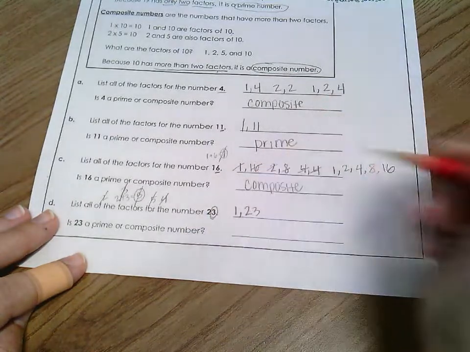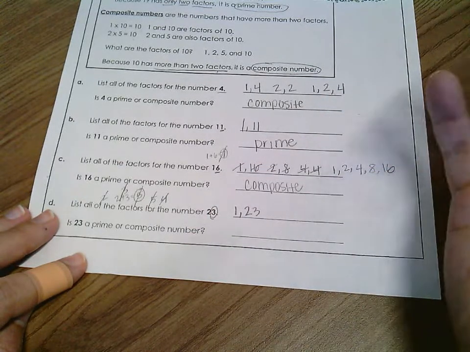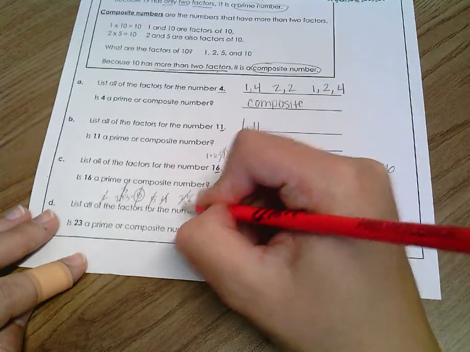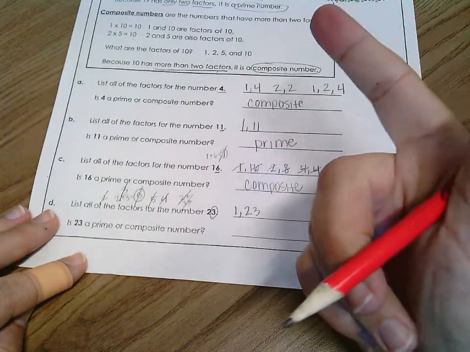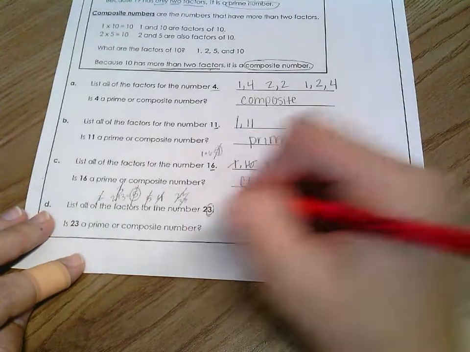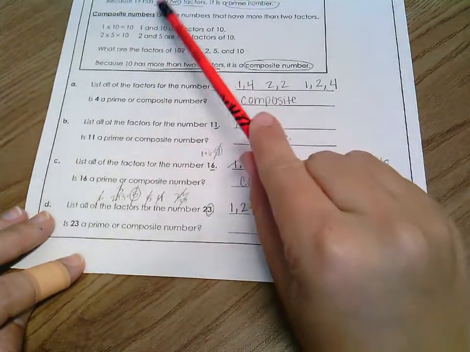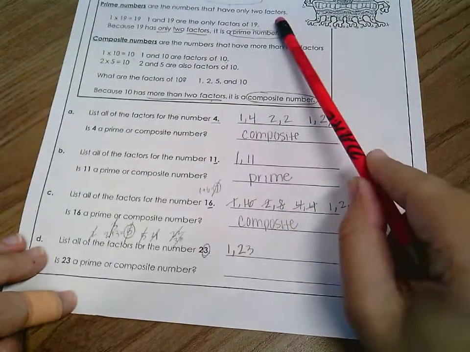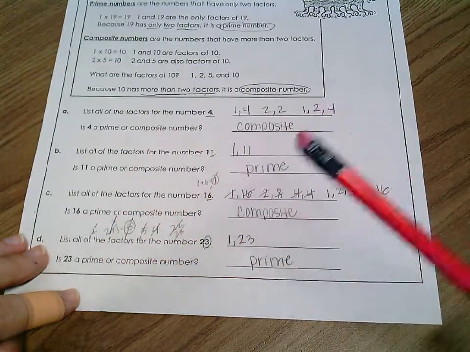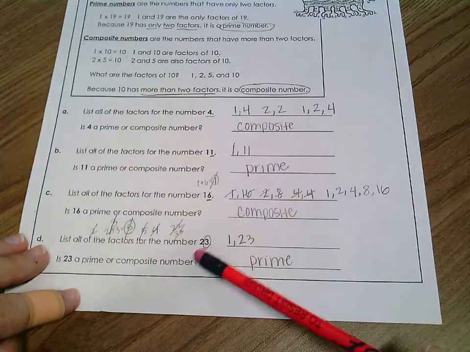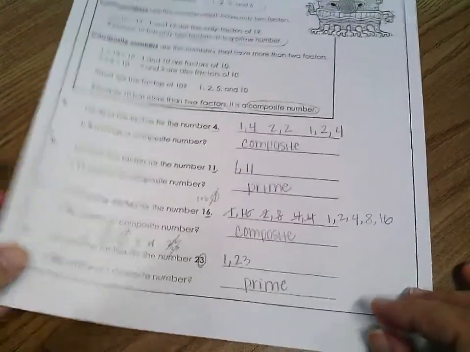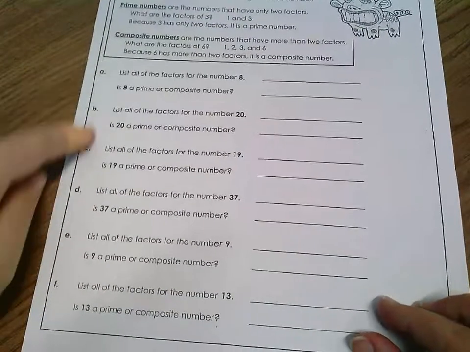And 10 doesn't work because it doesn't end in 0. Now, numbers like 11, it doesn't have the same digit, like 22 or 33, so 11 doesn't work. 12, 24, nope. So 1 and 23 are the only factors of 23. Since it has only 2 factors, that makes it a prime number. Sometimes you have to take a little bit to figure out what can I multiply to get this number. If you know your math facts well enough, you should be able to do it just like a snap of your fingers.